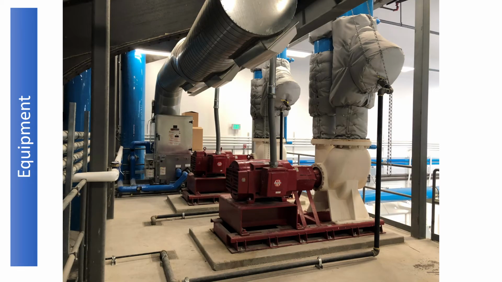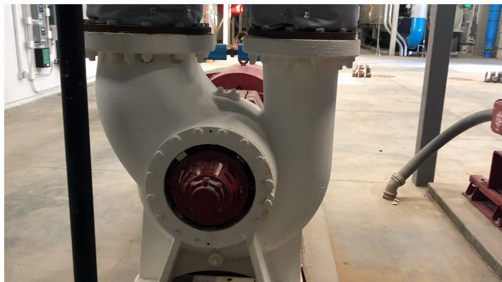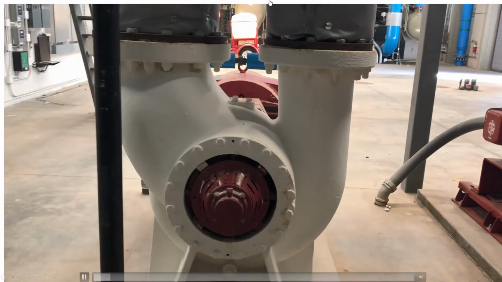So the other big energy user in the plant are the pumps. These are the pumps that pump water to the building. They're 250 horsepower. I didn't actually get a video of these, but I got a quick little video of the pumps downstairs. So what's happening here, these are pumps to the chiller.